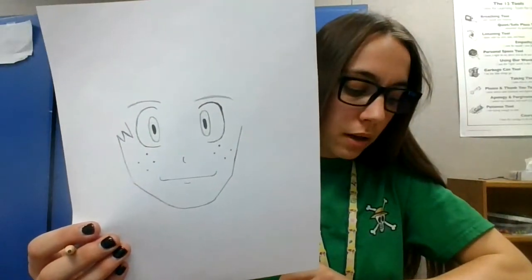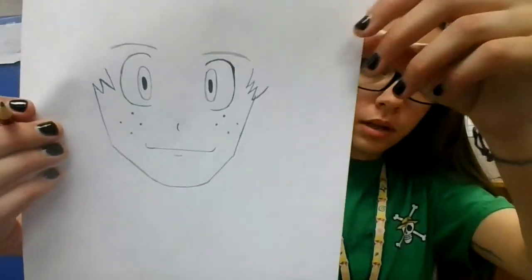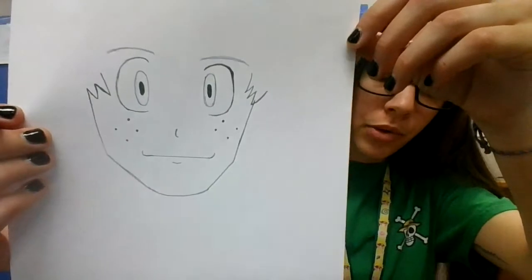Now on the right side, I'm going to do the exact same thing. I'm going to give him some pieces of hair to come down. Alright, so on that side I put 3.